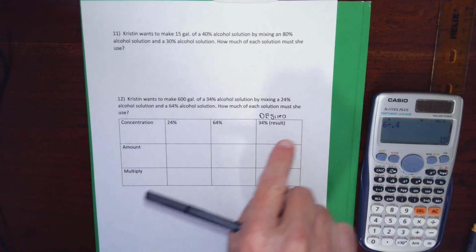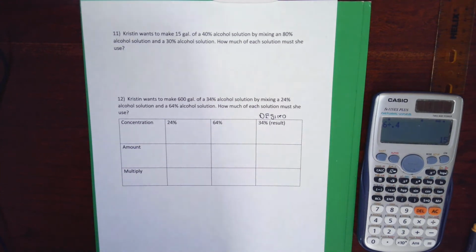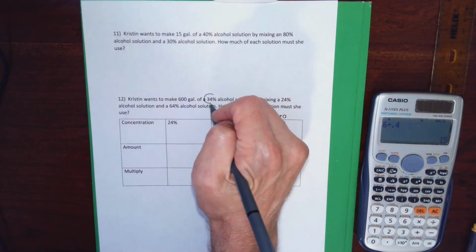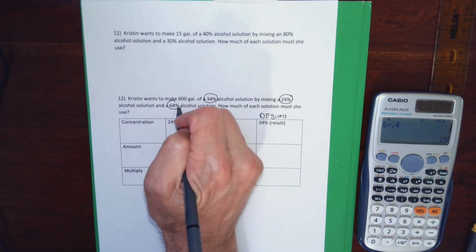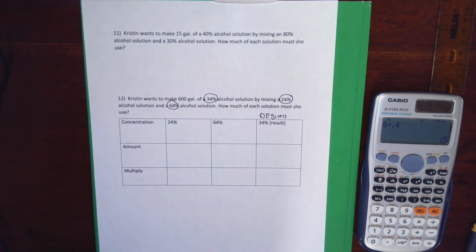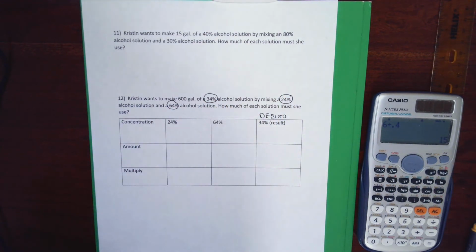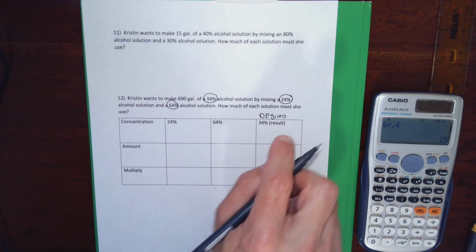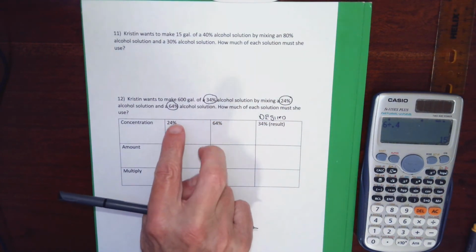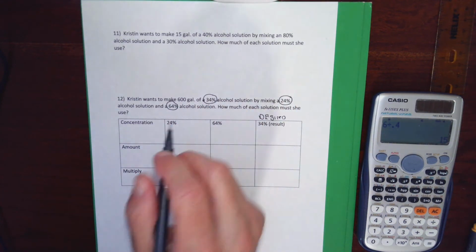Top row is going to say concentration, middle row is going to say amount, bottom row is going to say multiplied, and I'm going to pick out the percents from the problem first. The percents I see are 34%, 24%, and 64%. Always the middle percent's going to go in the far right because that's going to be my goal. I'm mixing a strong solution and a weak solution to get a middle solution. So the 34% desired middle amount goes in the last box, and in either order I put the 24% and the 64%, the solutions that I'm using to mix, in the other boxes.